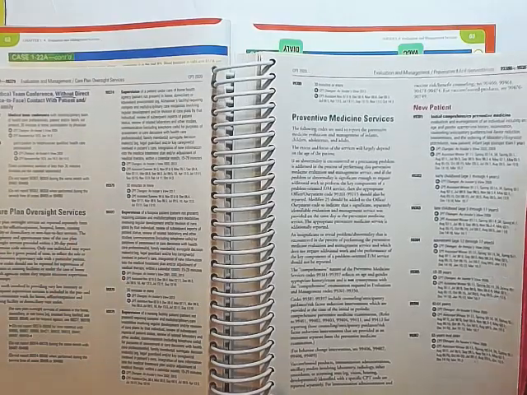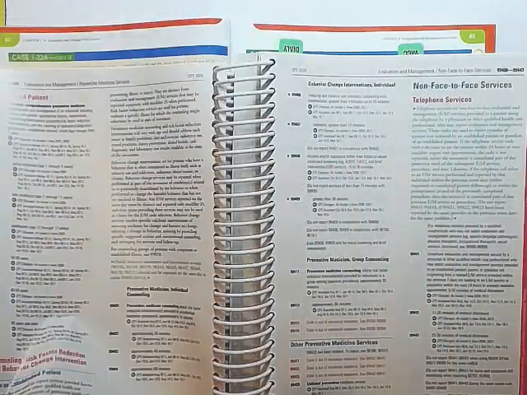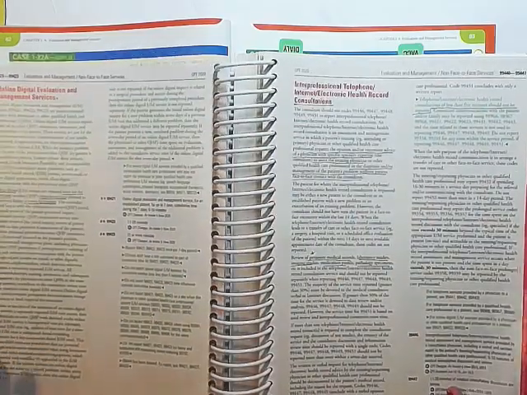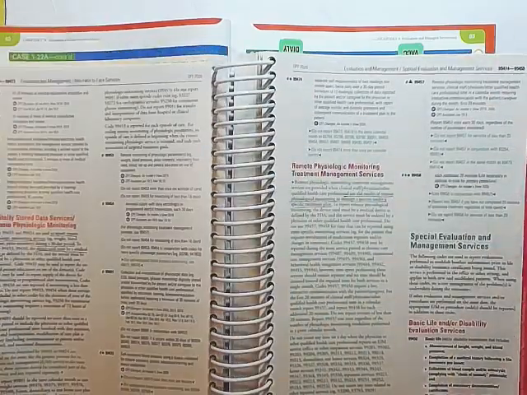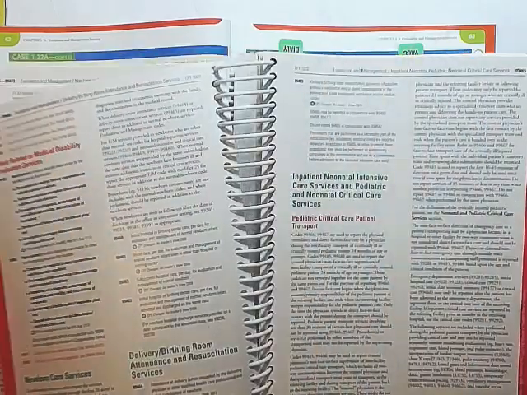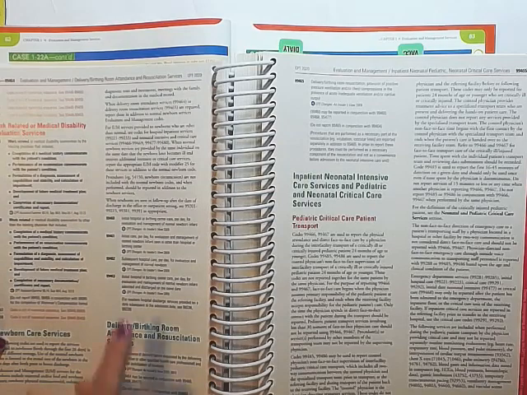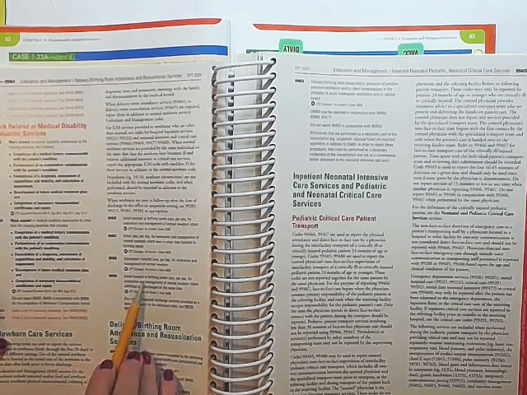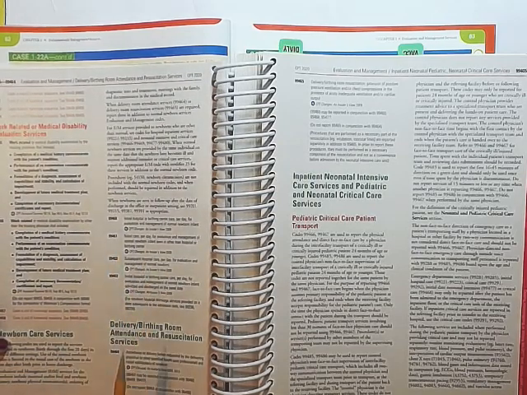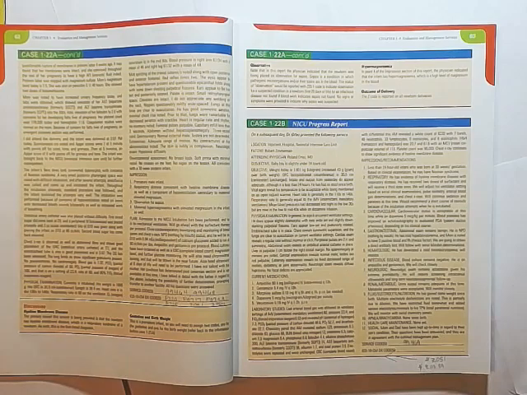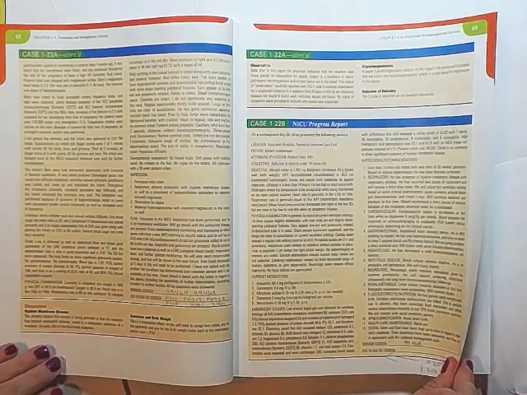The whole chapter just kind of walks its way through the E&M. 99462. So here's your newborn care services. In your delivery room, if they're at the birthing center, attendance at delivery, those are the different codes that they're looking for here.